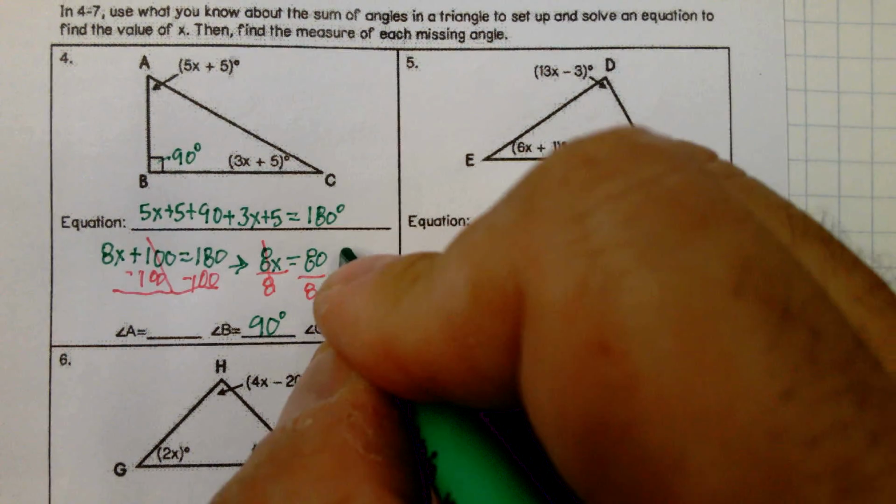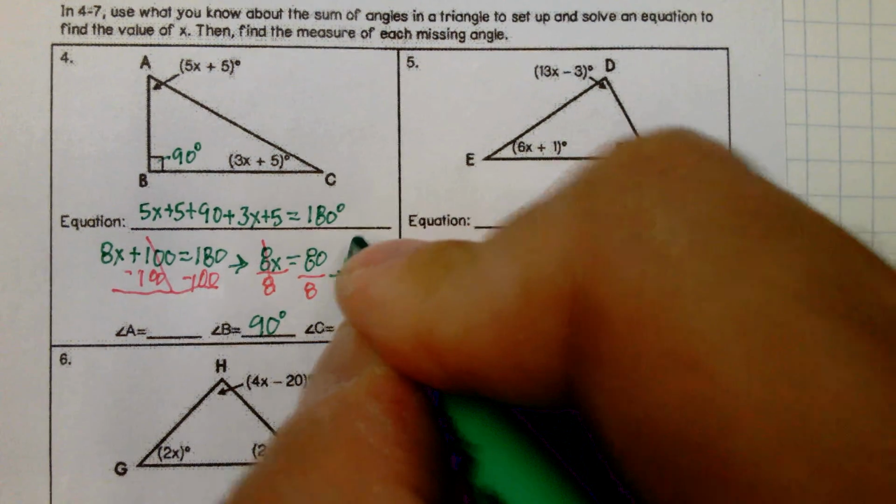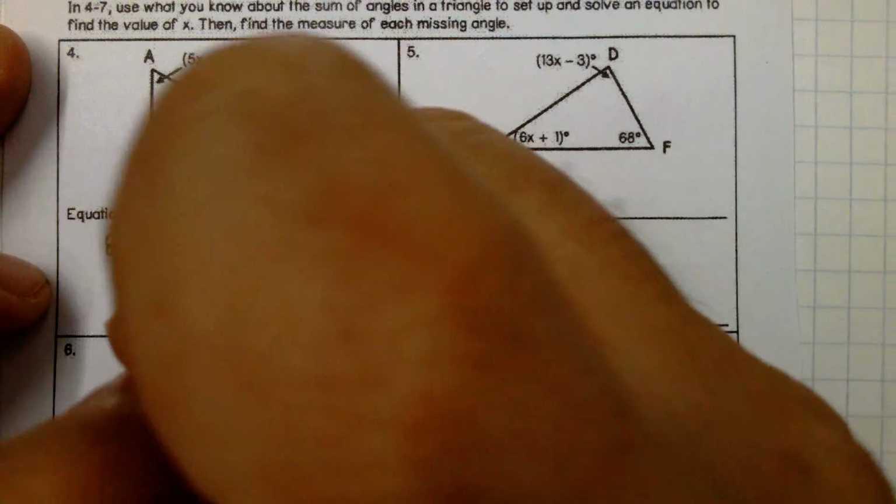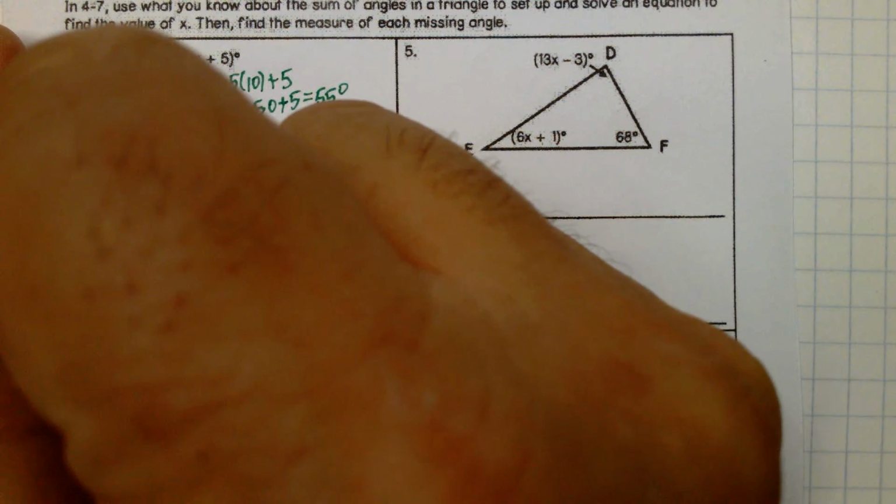X equals 10. What does that mean? Well, that means we could figure out the measurement of those other angles, A and C, that we don't know yet. Oh, because we replaced the x with the 10. So let's do that. We're going to replace 5 times x with 5 times 10 plus 5. So that's 50 plus 5. That's 55 degrees. So angle A is 55 degrees.